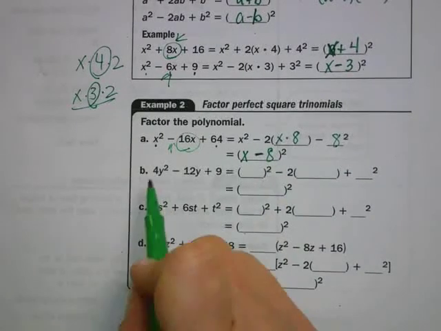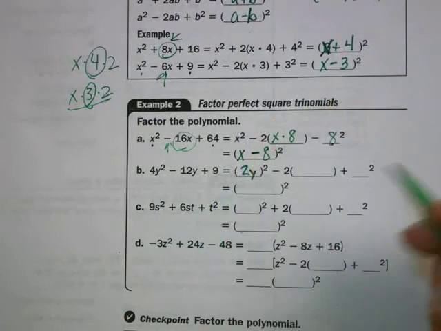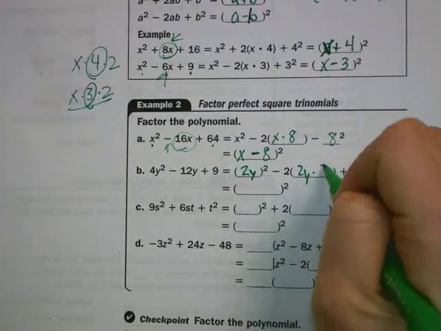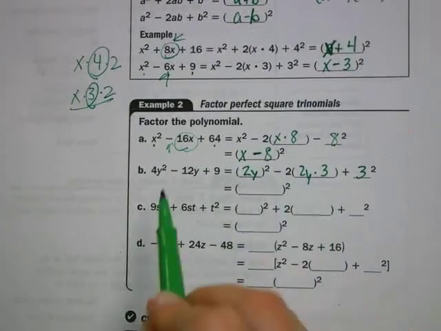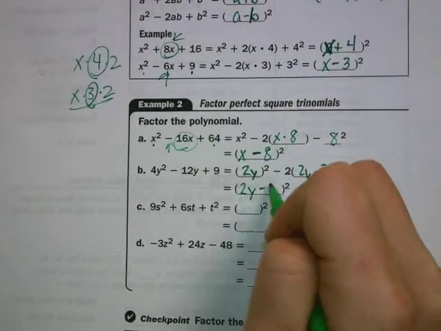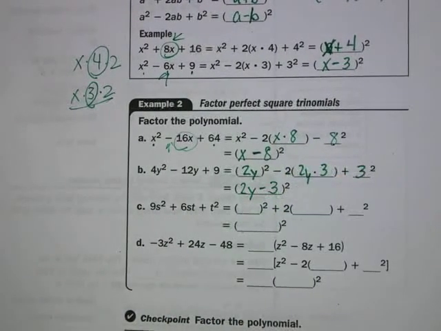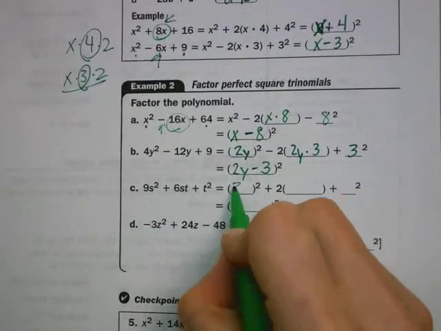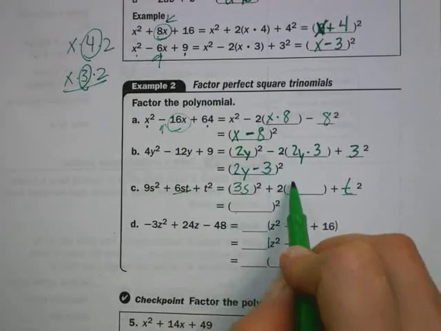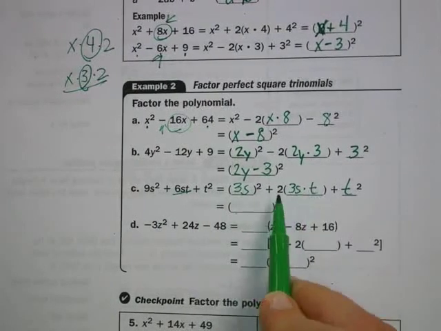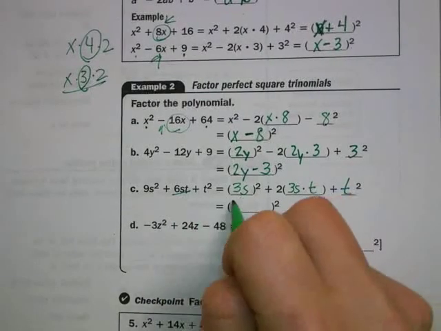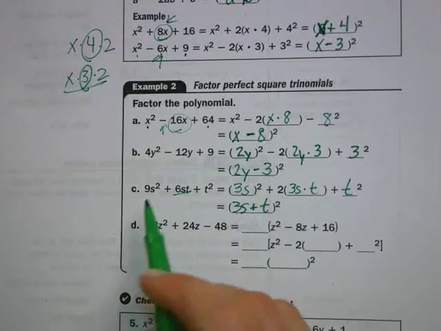All right, that would be a 2y. This would be a 3. So then I do 2 times the 2y times the 3. So this is 6y times 2 is 12y. Bingo. What goes in here then? The first term, the minus sign, and the last term. Okay, the next one, that would be 3s, and this would be t. Check to see if the middle term works. 2 times 3s times t. 2 times 3s is 6s, times t is 6st. Yes. So it's the first term plus, this time, the last term, because that was a plus sign.